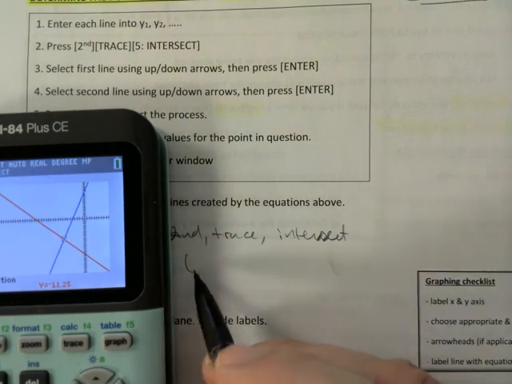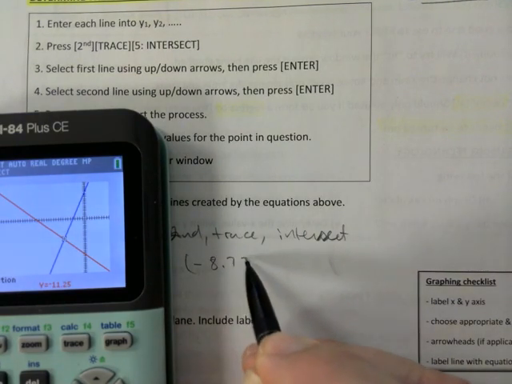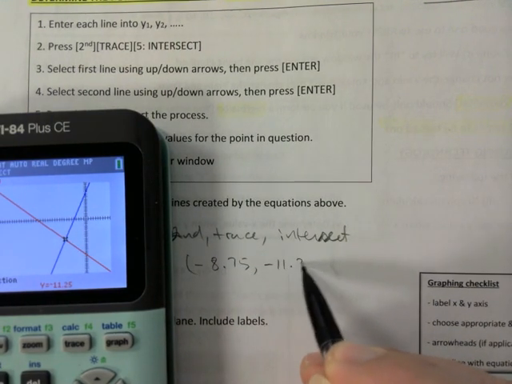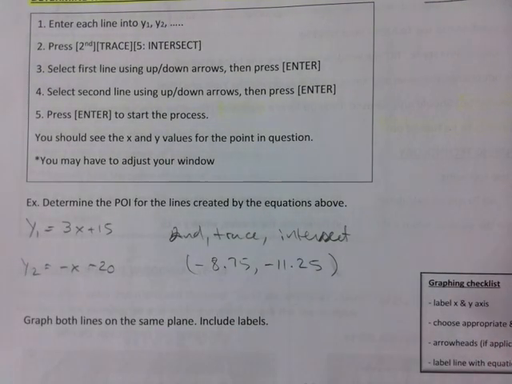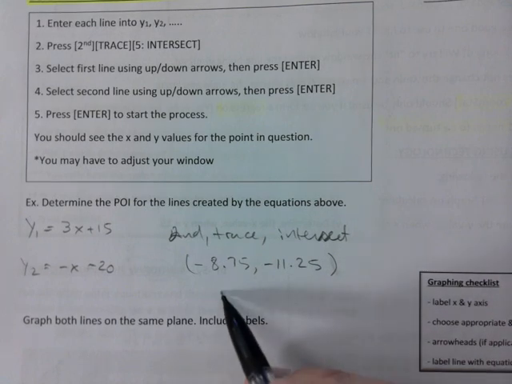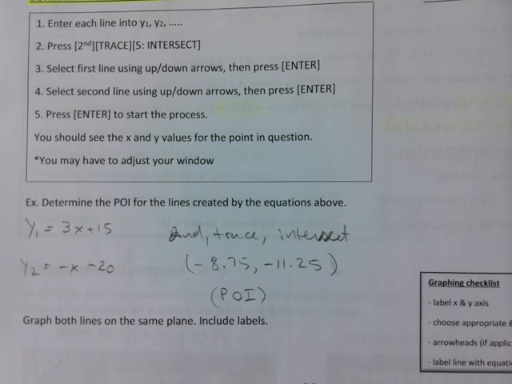Okay, so negative 8.75, negative 11.25. I can't tell you how important it's going to be to find those POIs. This is the POI. In this case, there's just one.